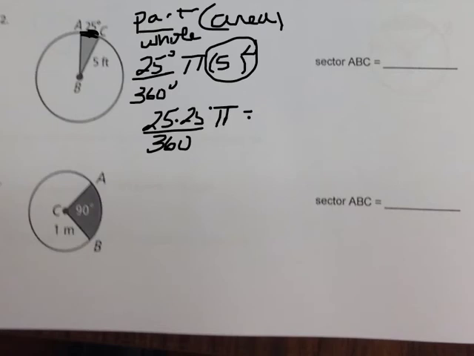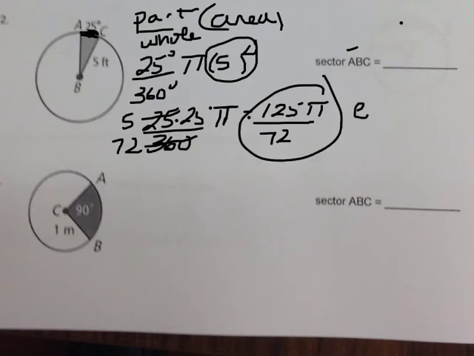Now let's see, so 5 will go into 25, 5 times, and 5 will go into 360, 72 times. The factors of 72 are like 9 and 8. So can I get any 2s or 3s out of the 5s and 25s on top? No. So the exact answer is going to be 125 pi on top and on the bottom 72. So my sector ABC is, this is my exact answer.